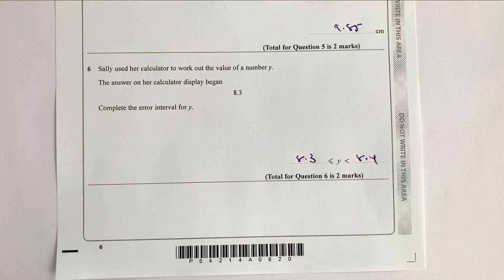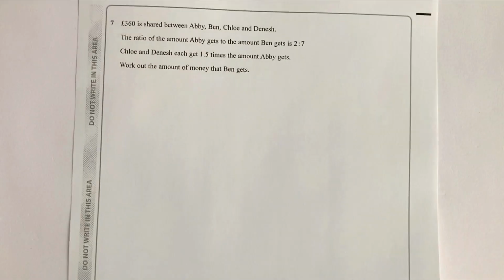I don't really know how to add anything to that, but if you can imagine the display on a calculator, that's what it would have to read in order for it to be within an error interval. Okay, so let's move on then to question number 7, which is slightly safer ground.